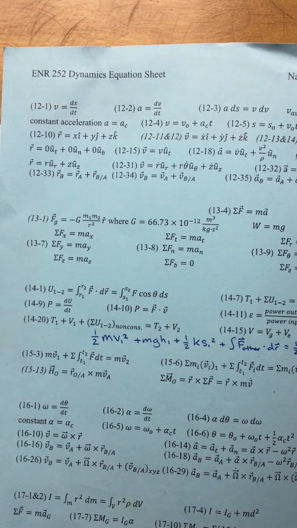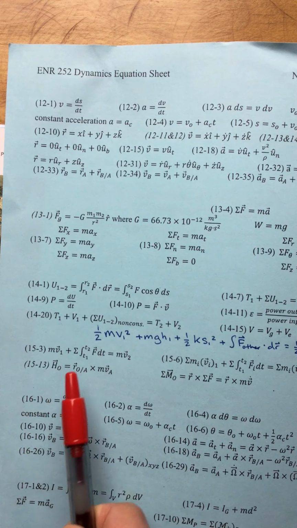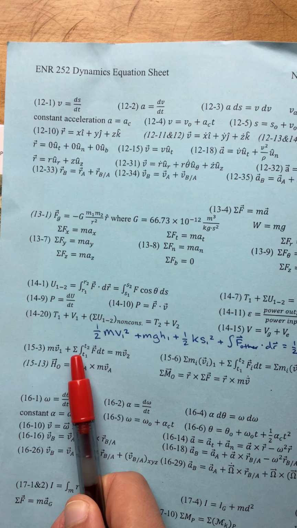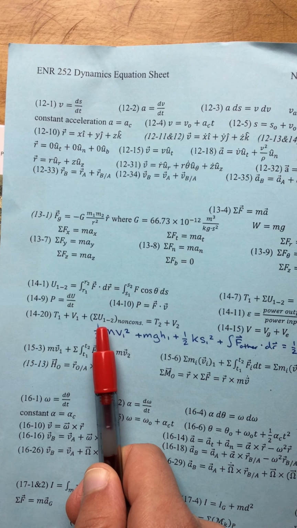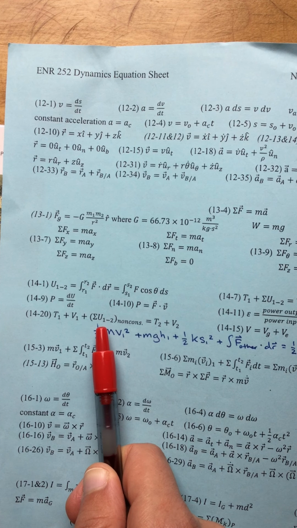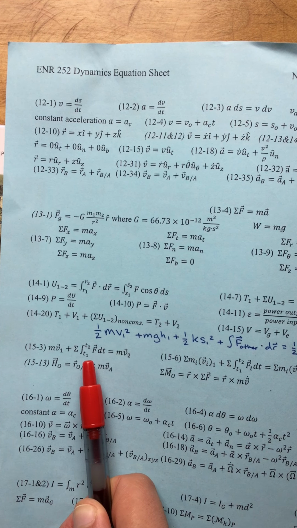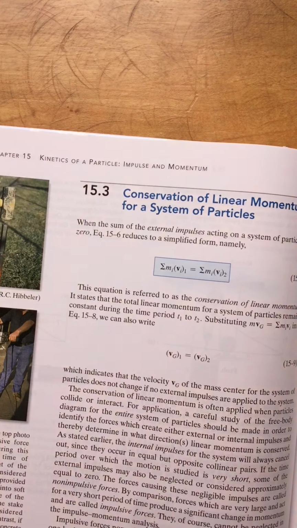Instead, I would recommend sticking with equation 14.20 when you're doing work energy and equation 15.3 when you're looking at impulse momentum. And you should check to make sure that either the work done by non-conservative forces is equal to 0 for equation 14.20, or that the sum of the external impulses is equal to 0 when you're using equation 15.3. This should help you to avoid making mistakes.